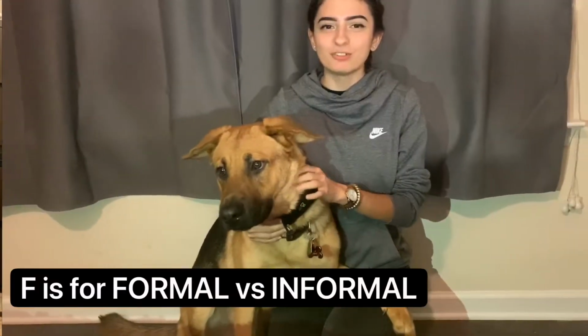F is for formal versus informal. The environments we teach in are just as important as the animals we teach with. Both animals and our environments are huge factors that affect how students learn, and more importantly, how we teach.